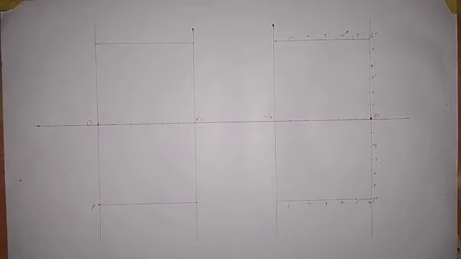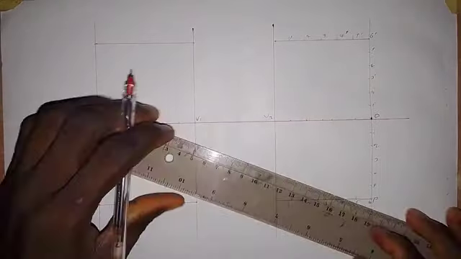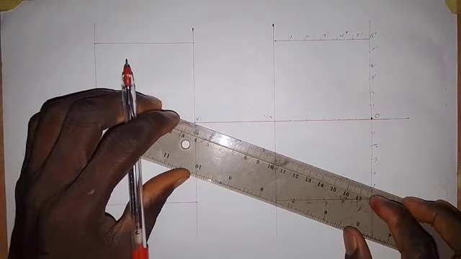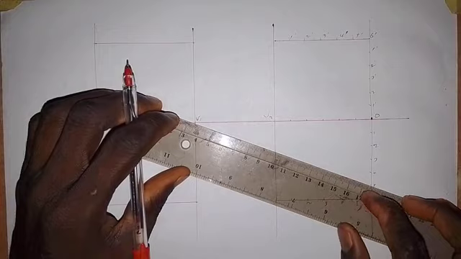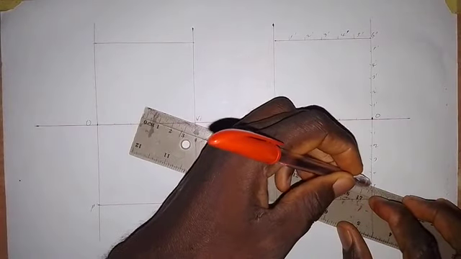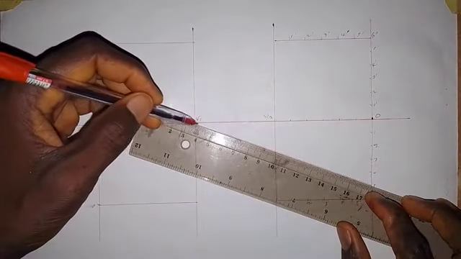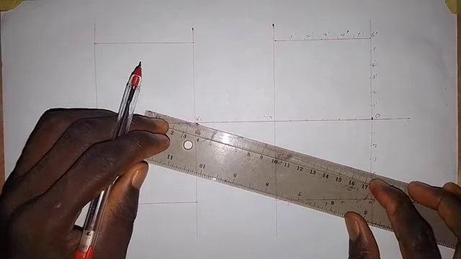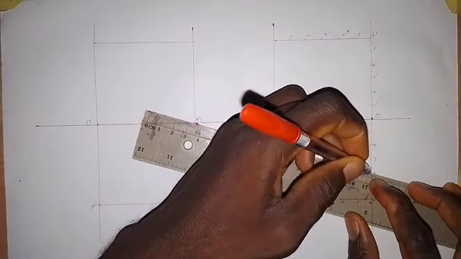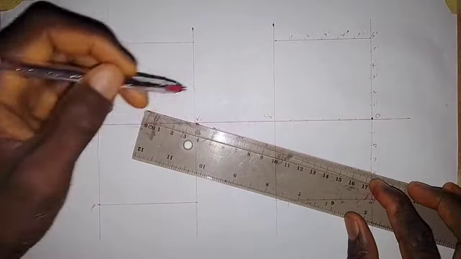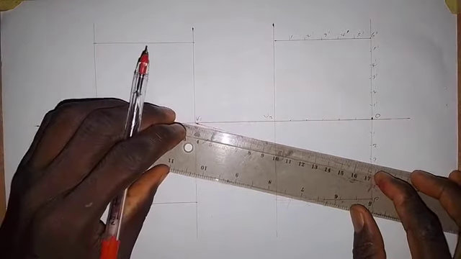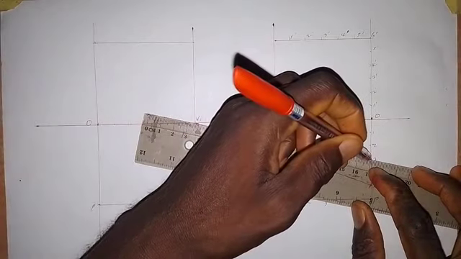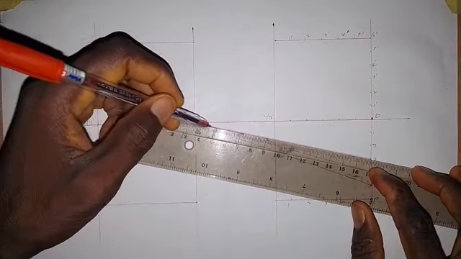So what we need to do now is connect each of these points together with point V1. So this point 5 here, I will connect together with V1, and this point 4, I will connect together with V1. Okay, point 3, I will join together with V1 here.